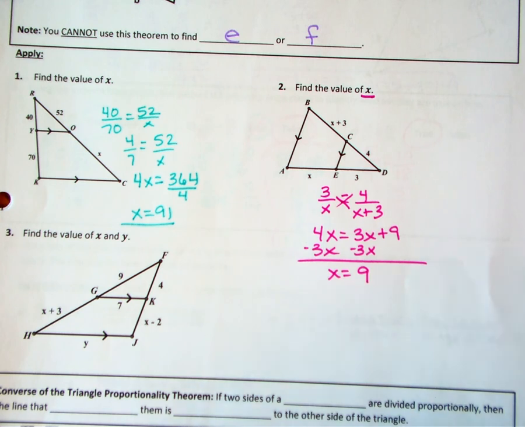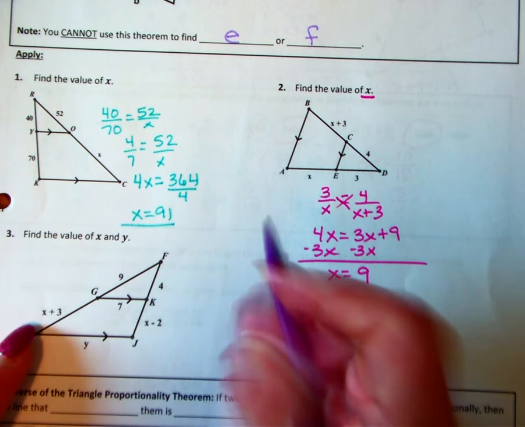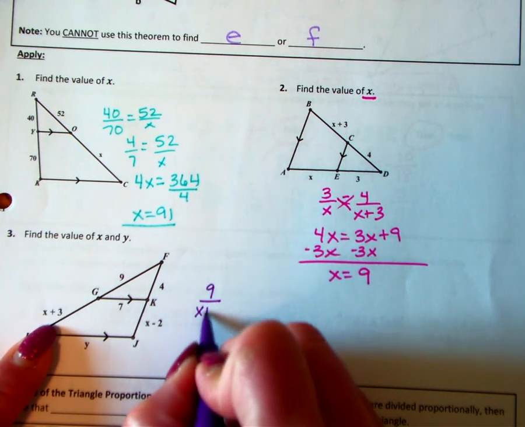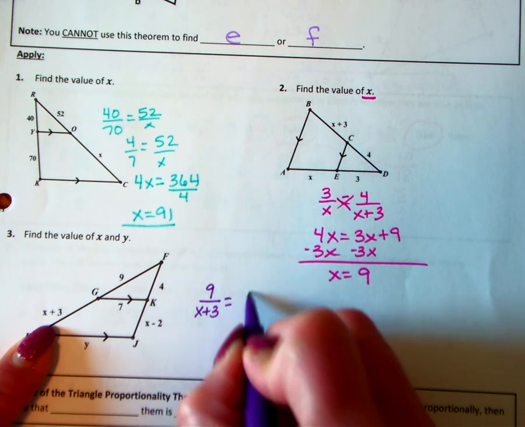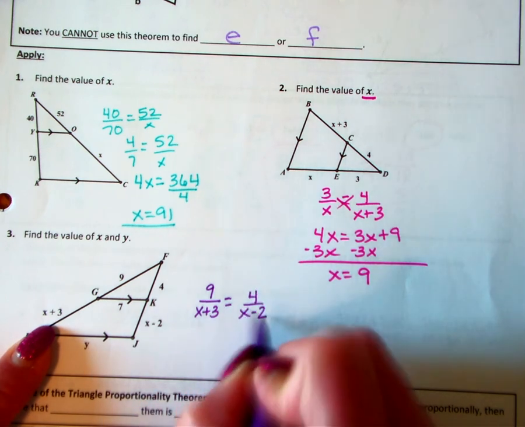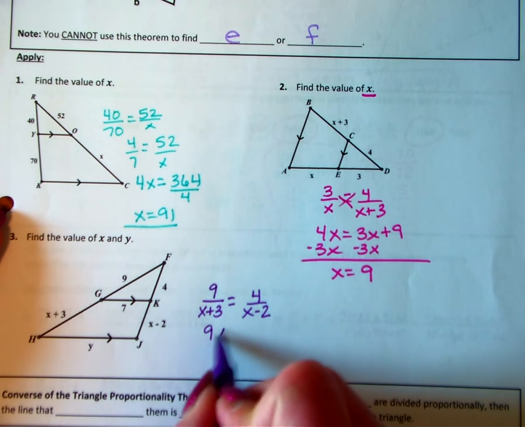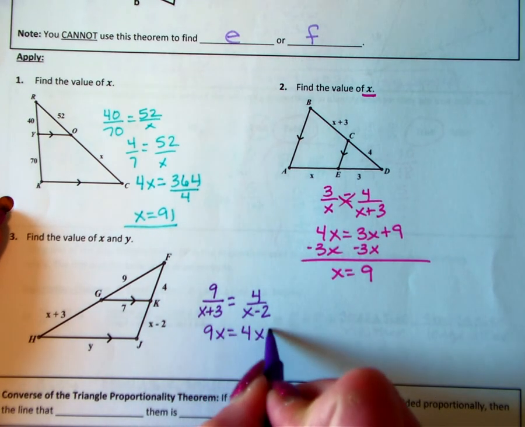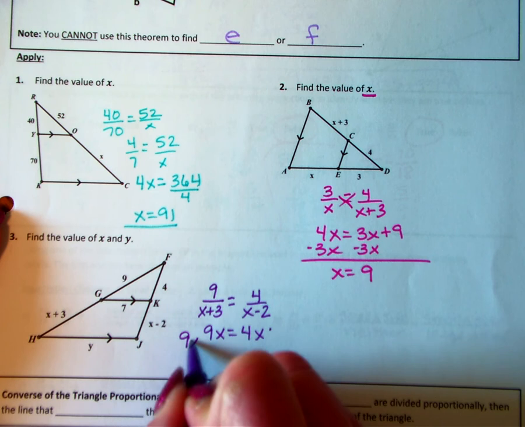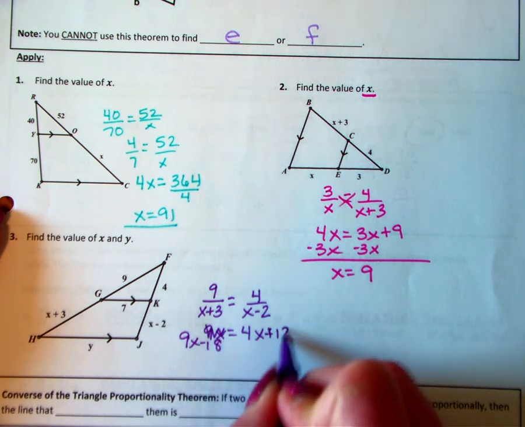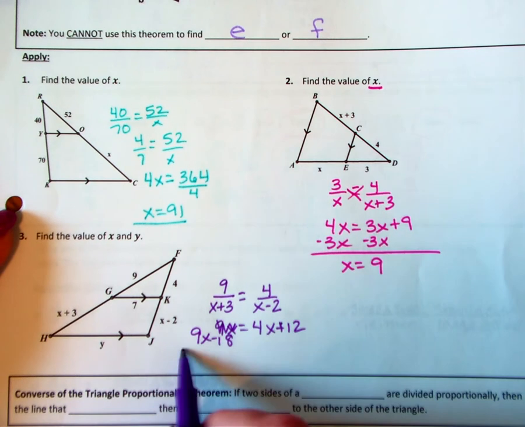Okay. Next one, find x and y. So I'm going to first say 9 over x plus 3 is equal to 4 over x minus 2. So I get 9x minus 18 is equal to 4x plus 12.